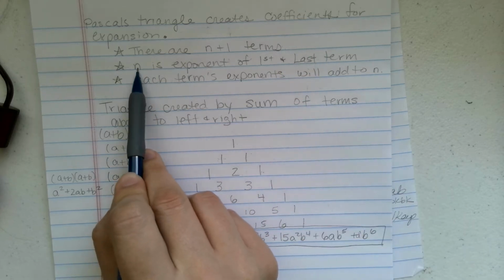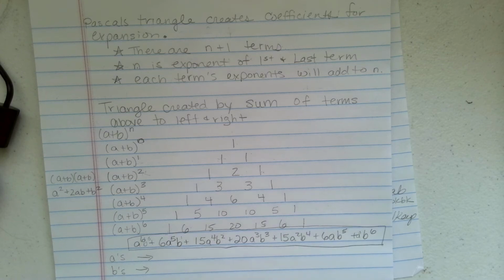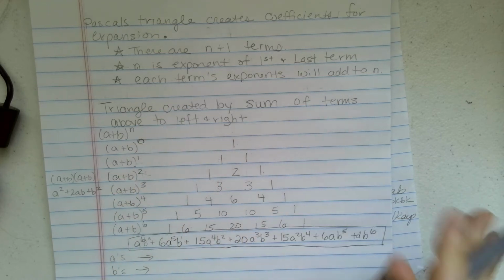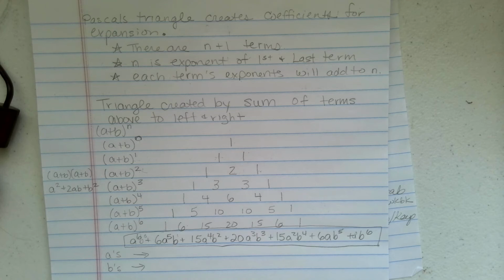N is always the exponent of the first and last term. So we did the sixth. This was 64a to the sixth and b to the sixth. That has to be true. Also, each term's exponents will add to that n. So we had a 6, we had a 5 and a 1, if you like.